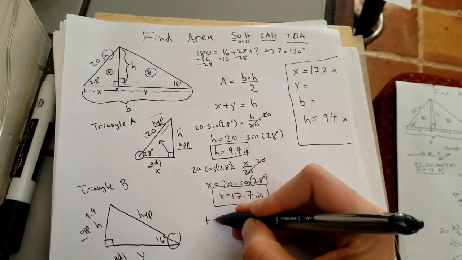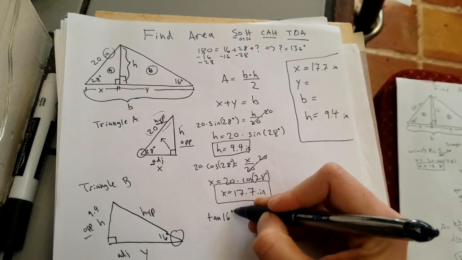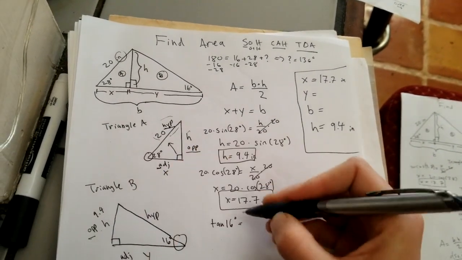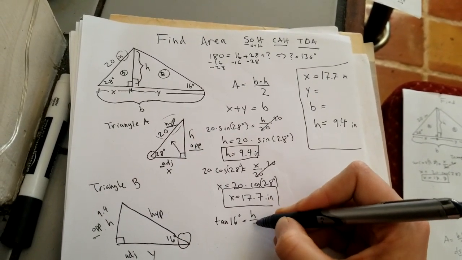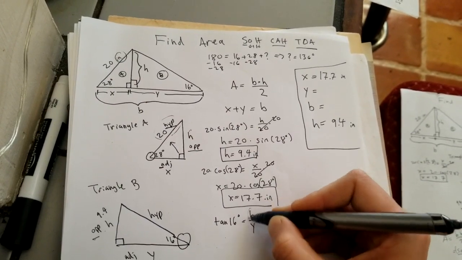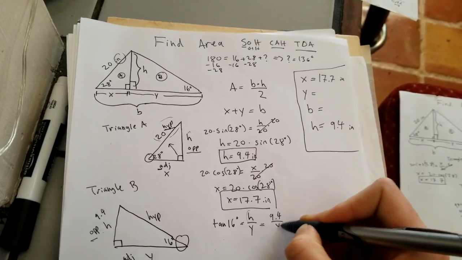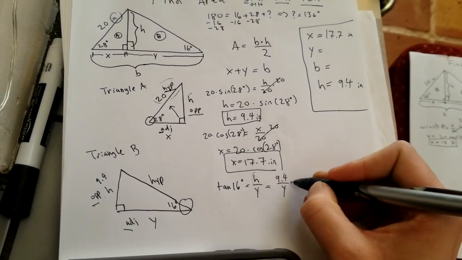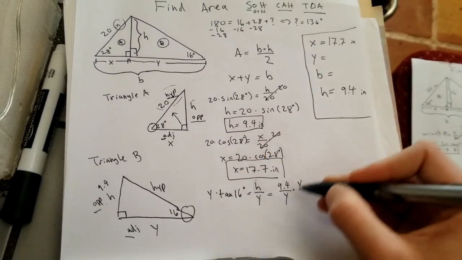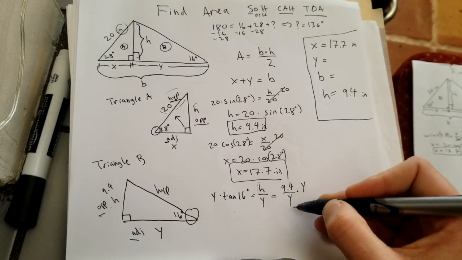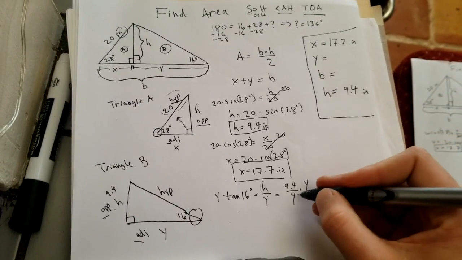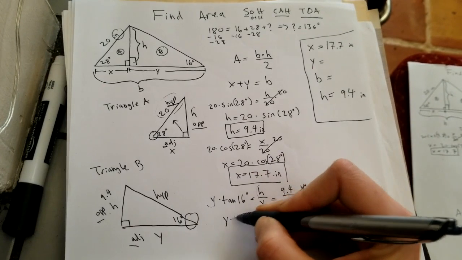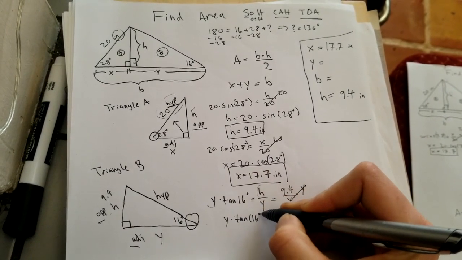I'm going to set this up with TOA. That means the tangent of 16 degrees is equal to opposite divided by adjacent. So in this case, opposite h gets divided by adjacent, which is y. Now remember that h was 9.4. 9.4 is getting divided by y. So to solve for y, I got to multiply by the y. Because if y is on the denominator, I need it to be in the numerator. So I'm going to cancel here, but now y is in the numerator on the left side. So y is getting multiplied to the tangent of 16 degrees.